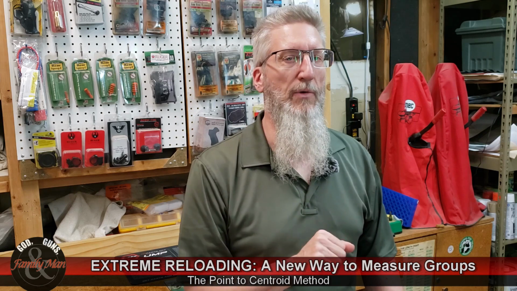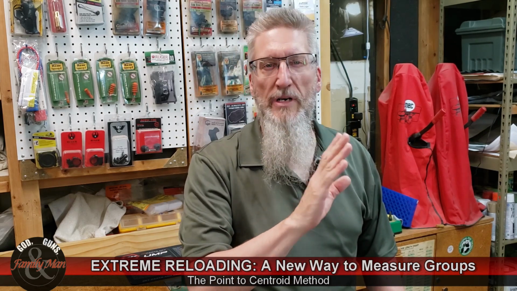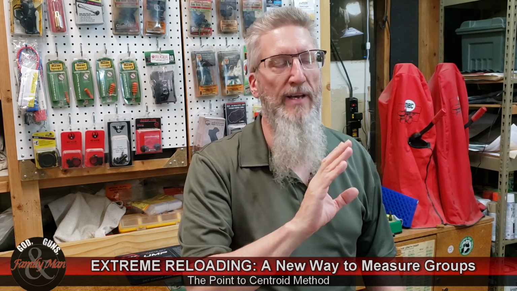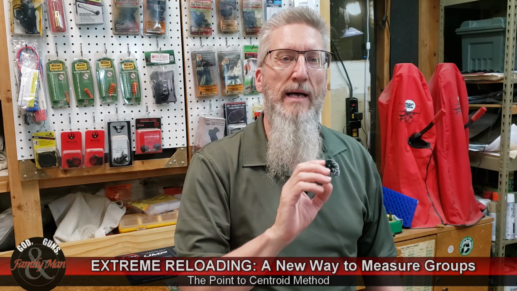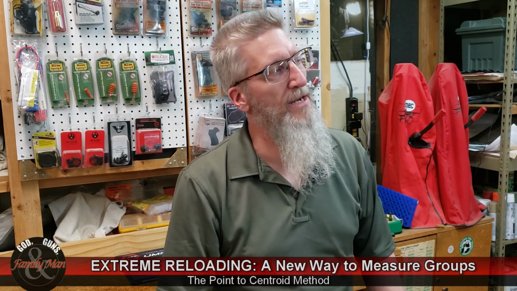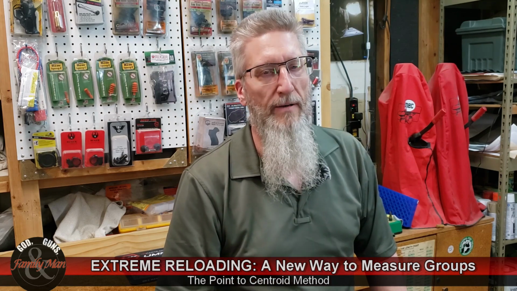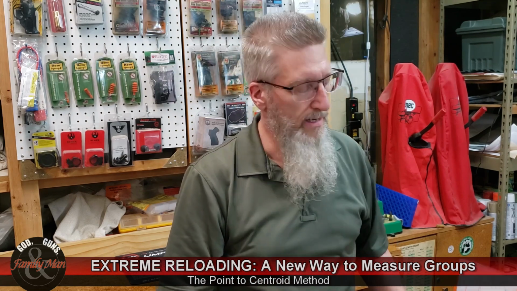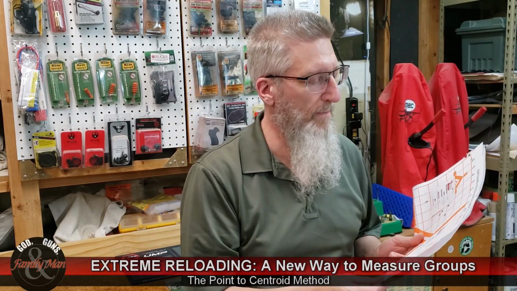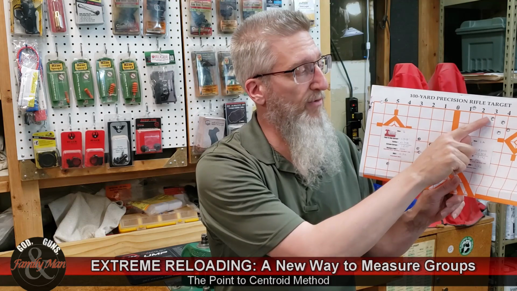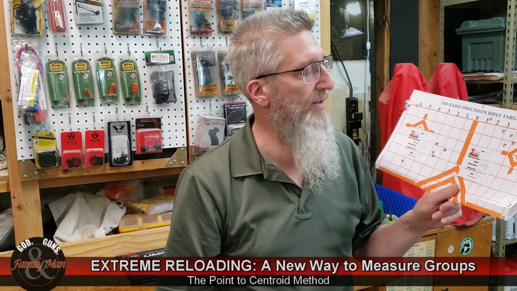Have you ever shot a group and you know you did your part? Trigger squeeze seemed just perfect, sight alignment just perfect, and yet when you look downrange, you can see that that round flew off. We call them flyers, and they are the bane of the shooting world. This is an example. Nice 4-shot group right over here, and then a flyer off to the side.